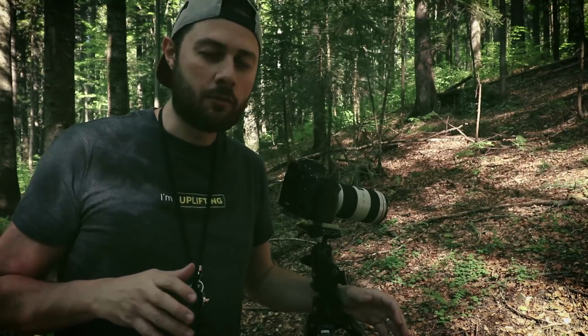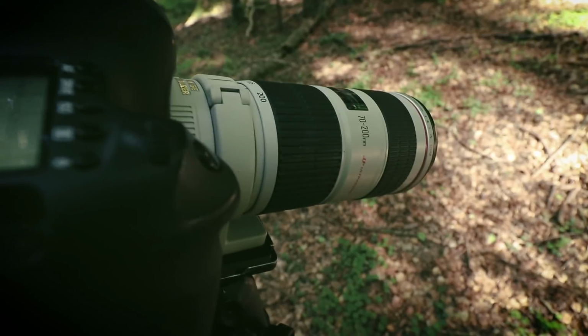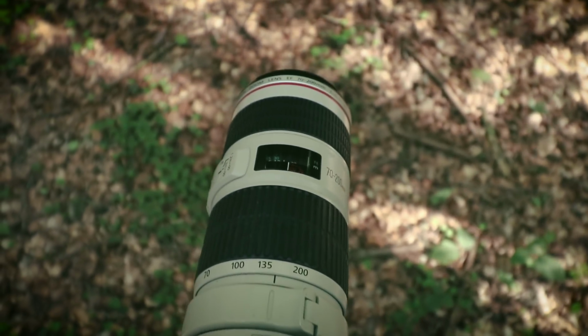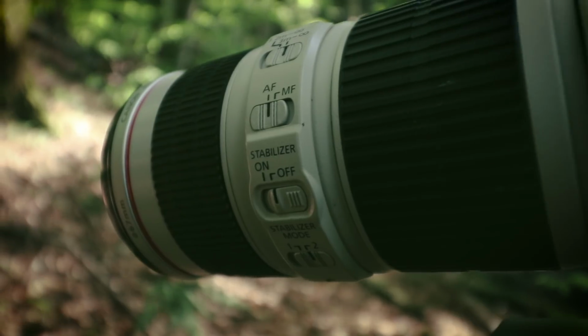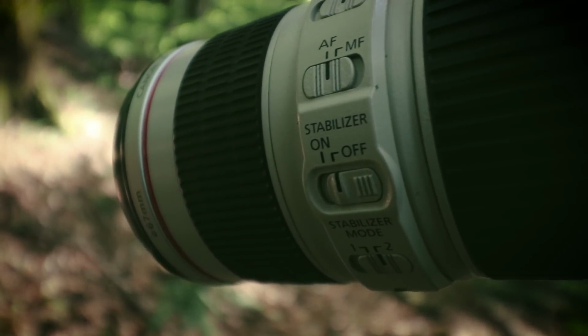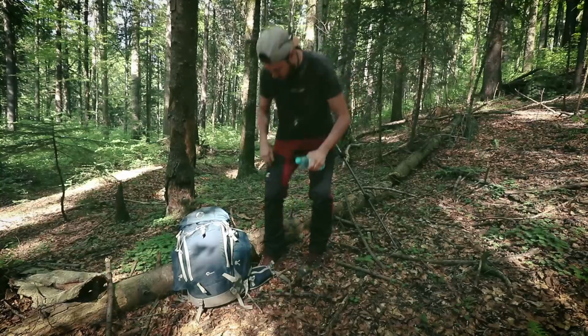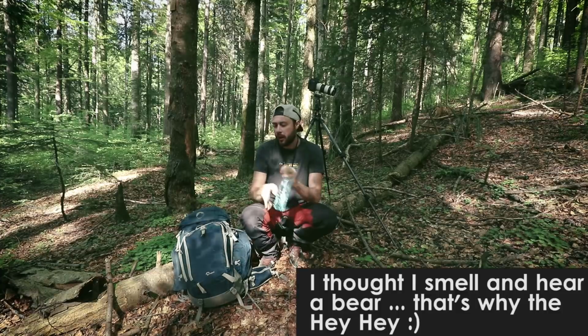But today I want to show you how I use the long lens in the woods. In landscape photography, long lens usually means the 70 to 200 millimeters. I personally have the f4 version with image stabilization because the price and the weight is half of the 2.8 version and the quality of the lens is a really good one. So I'll start hiking.